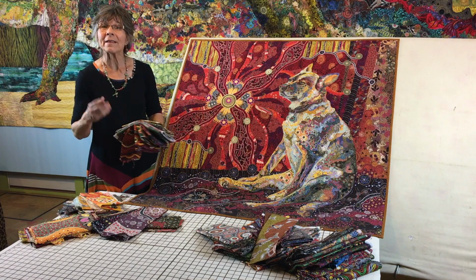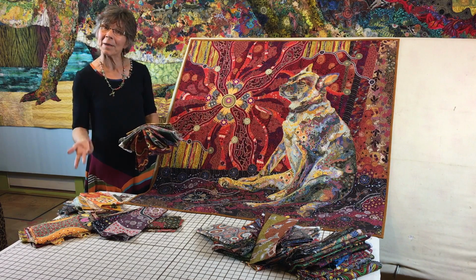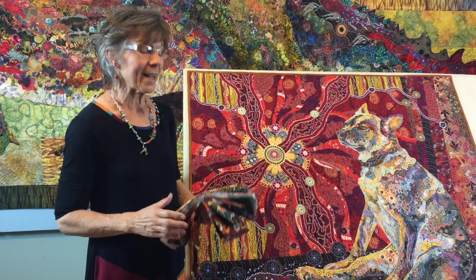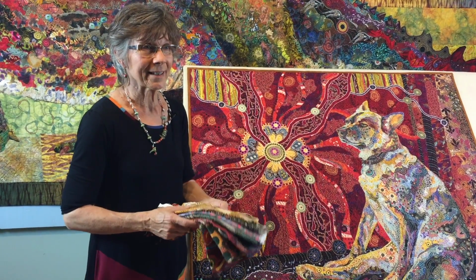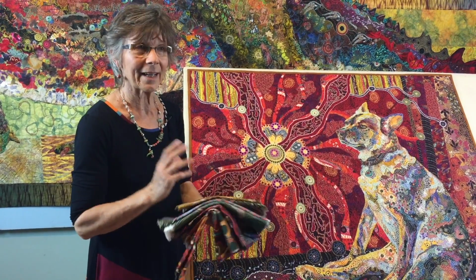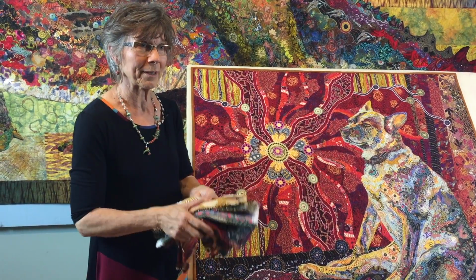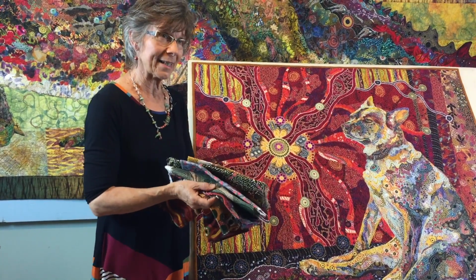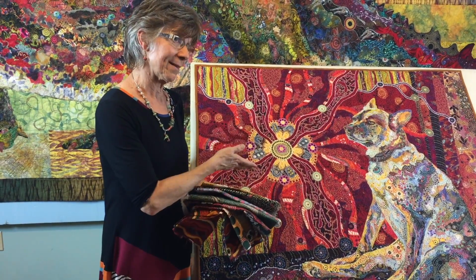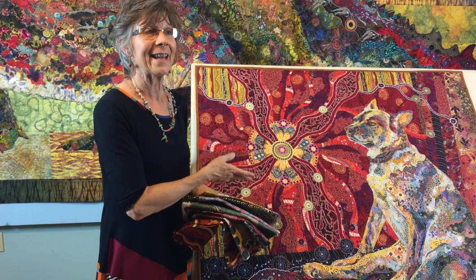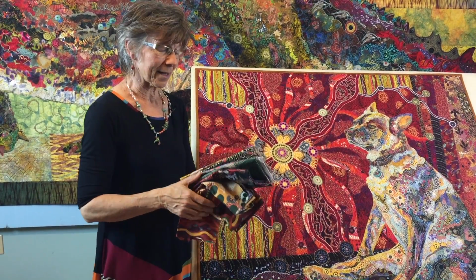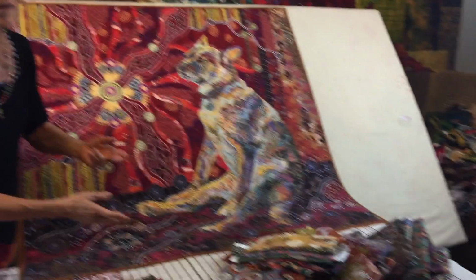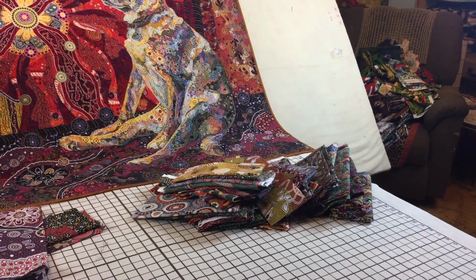But the dingo reference gave me an idea of how I could limit my fabric selection, because I loved collecting some Australian Aboriginal print fabrics. And I had a few of them when I came up with this idea of doing a portrait of Pippin, our dog, our Dixie Dingo, in all Aboriginal design fabrics. But now I have quite a few more fabrics than I did then.